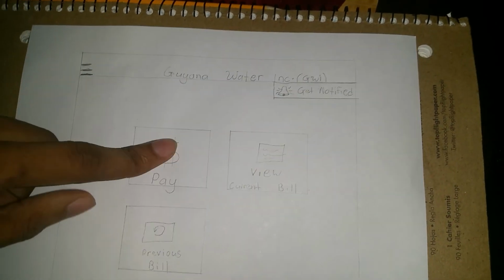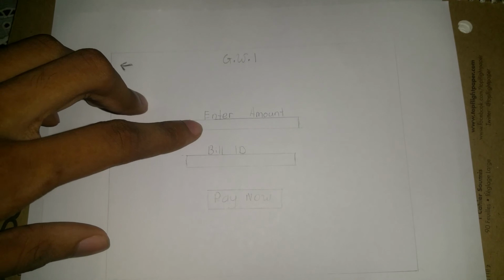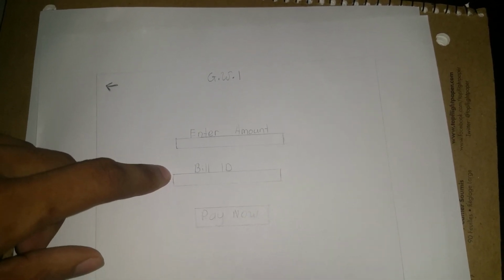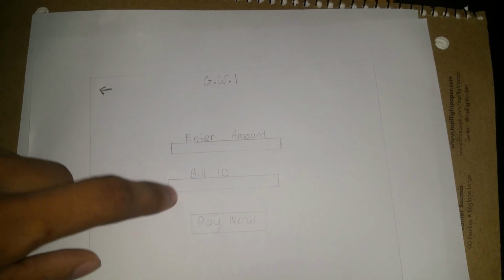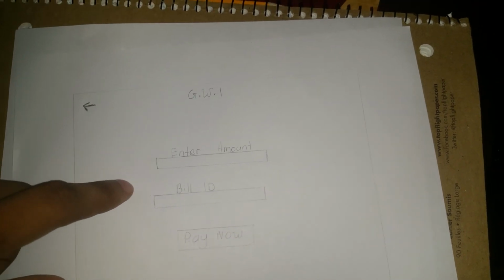So let's hit pay, and then they will be asked to enter in the amount they are paying for the bill and the bill ID. So why they have to enter in the bill ID is because if the user accidentally goes back in and tries to pay the bill twice, rather than that money being paid twice, they will have to put in the ID for that specific bill to prevent this. So the user will just enter in their amount and the bill ID and then hit pay now.